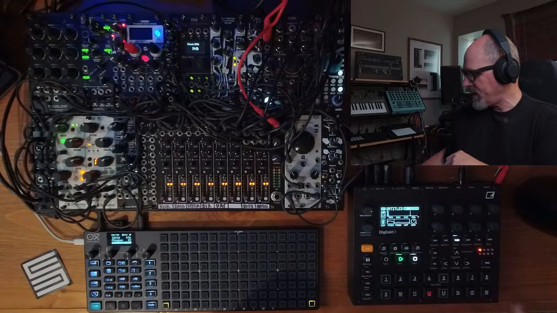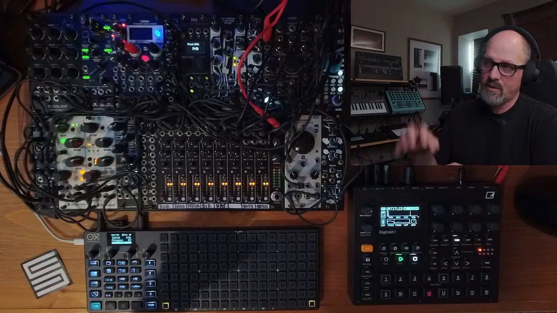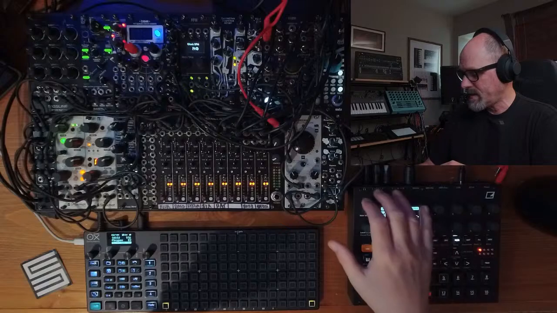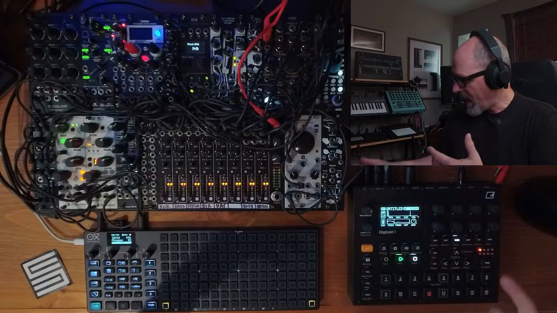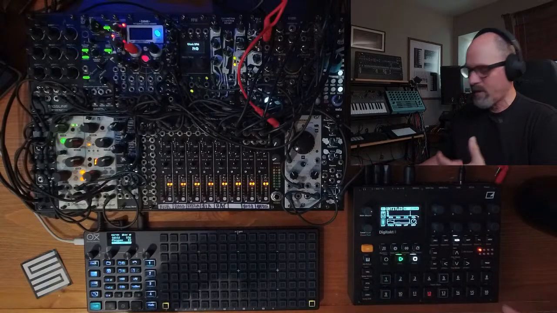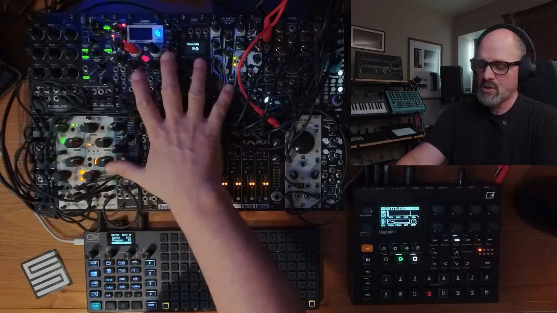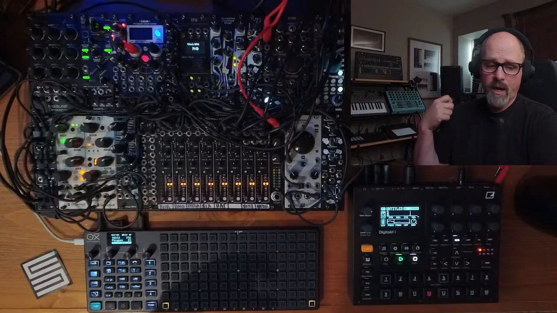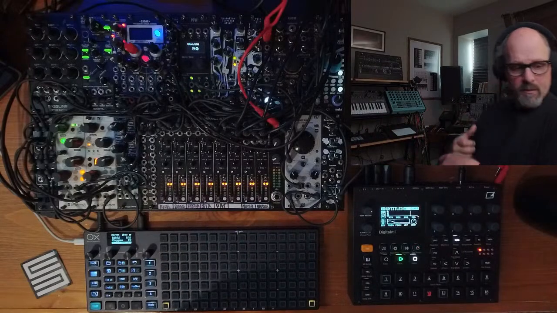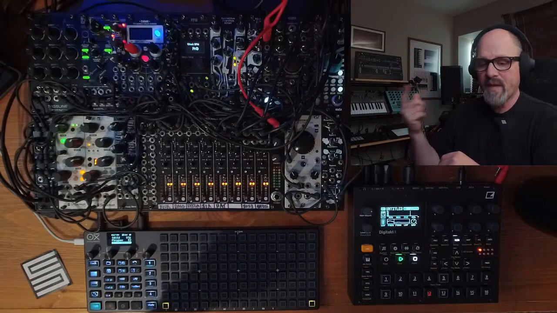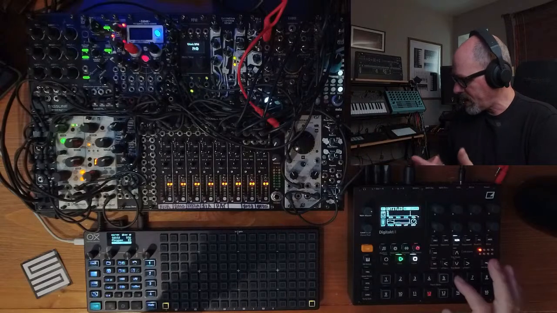And then 13 through 16, I've started using those tracks for loops. Now that the Digitakt 2 can time stretch, I have those set up so that each one of them is a loop. Most of them were either recorded from this modular or from my studio modular that's over there behind me. I don't know if you can see it if I move out of the way there. That's it over there. So I'll record things from that and then I'll load those loops into here.